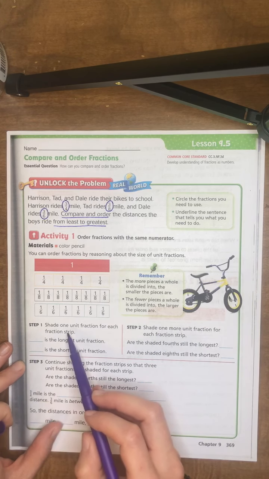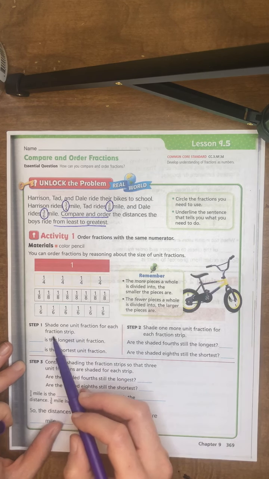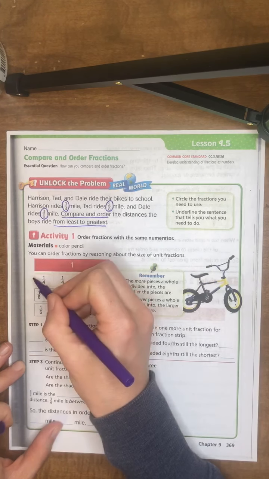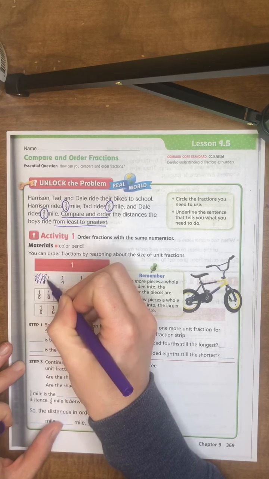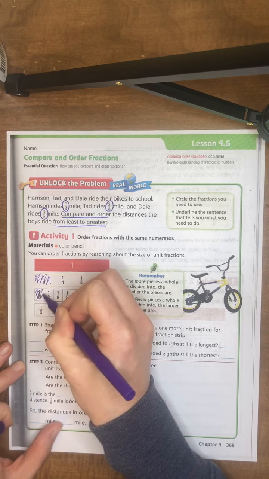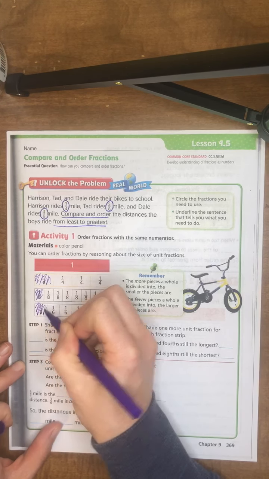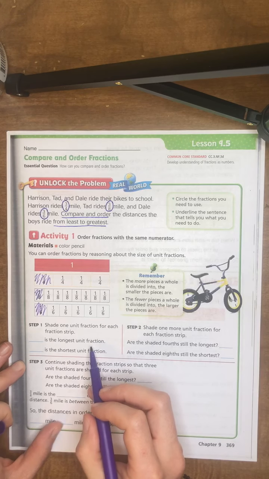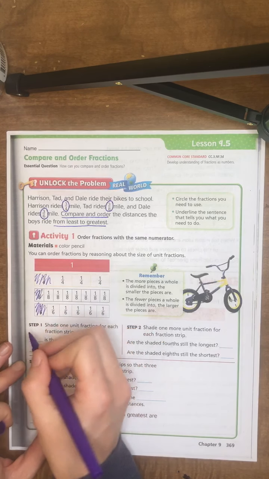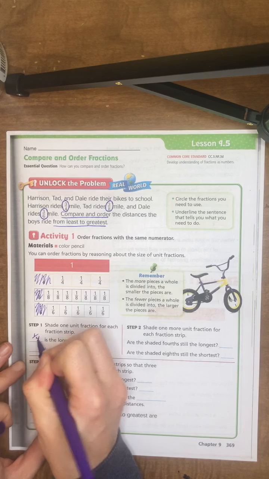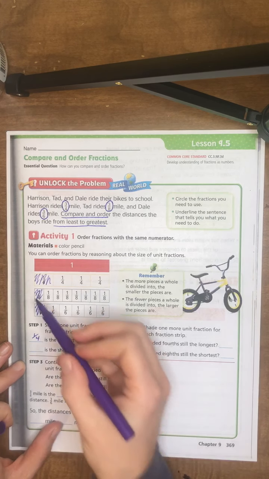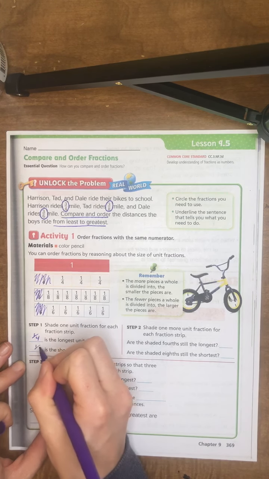So the first step is shade 1 unit fraction for each fraction strip. So 1/4, 1/8, and 1/6. So the longest unit fraction would be the 1/4. The shortest would be the 1/8.